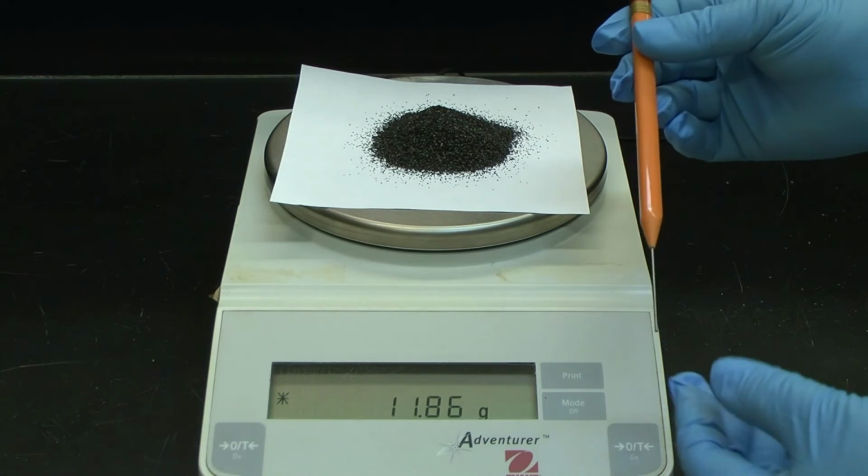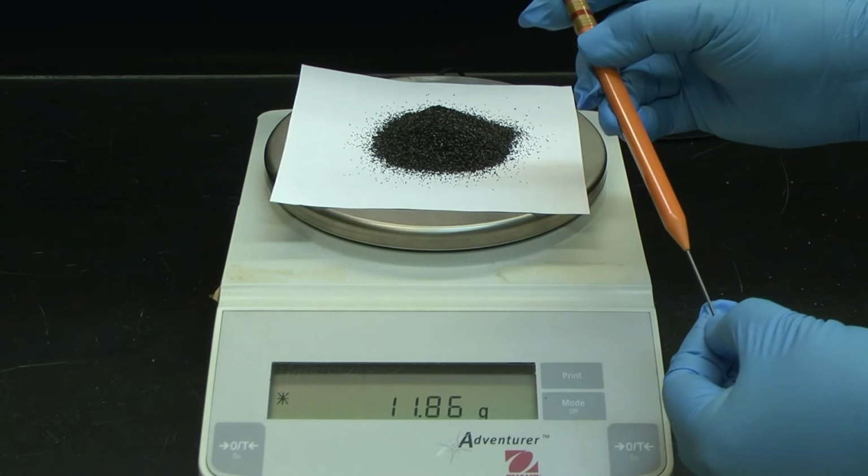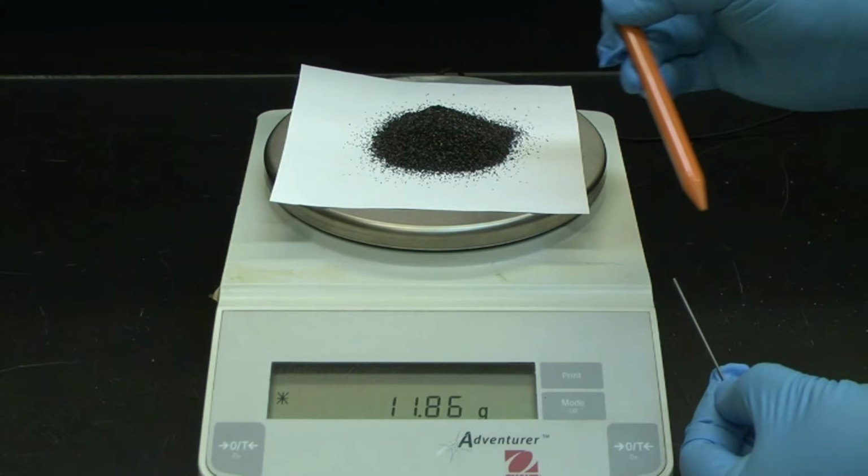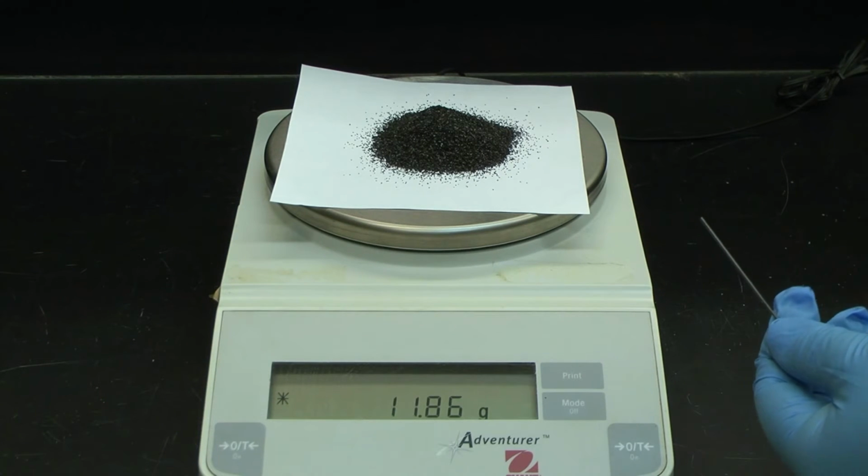Well, we're close, but we need a few more carbon atoms. How about if we take this lead out of our pencil and put it with the activated charcoal to help us get to 12 grams? But can we do that? Yes, we can, because it's really not lead in your pencil. It's actually graphite, which is also 100% carbon atoms.